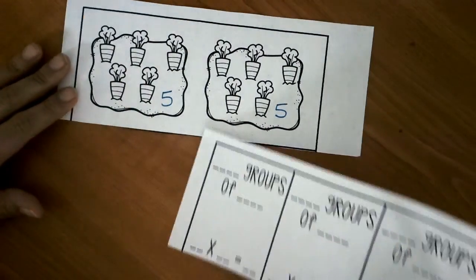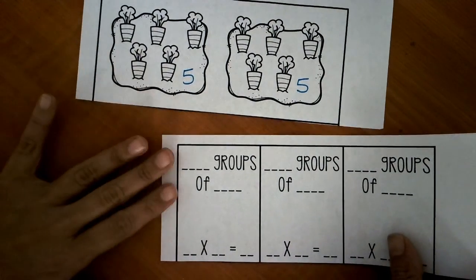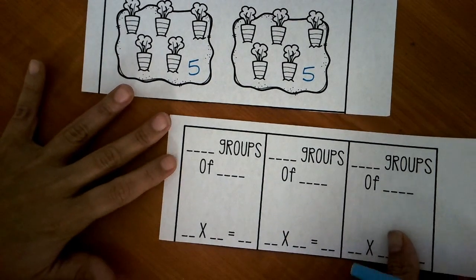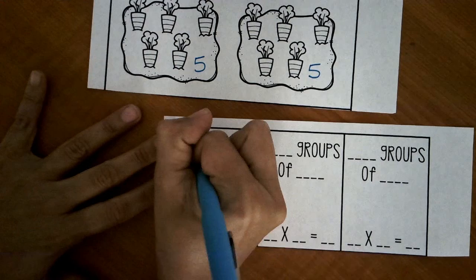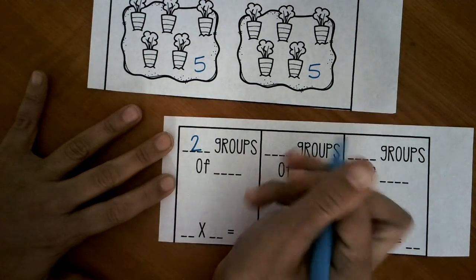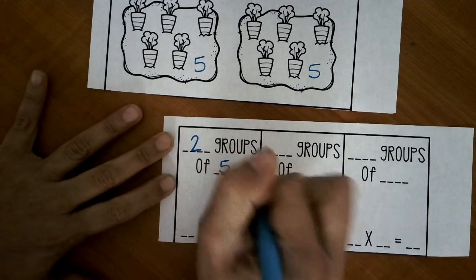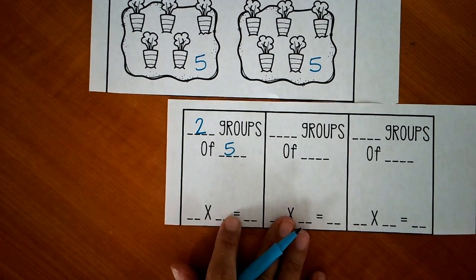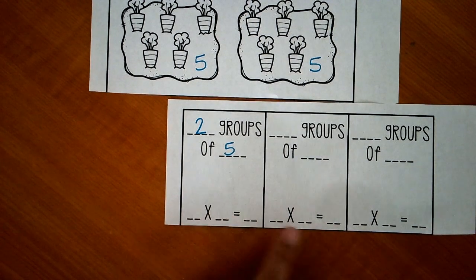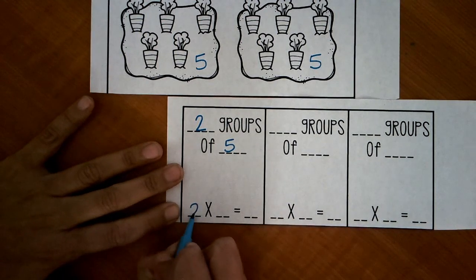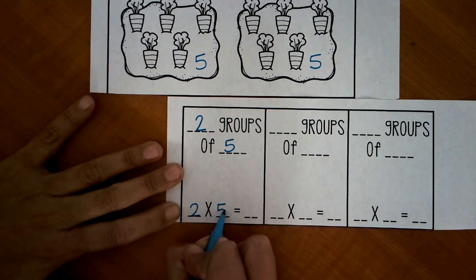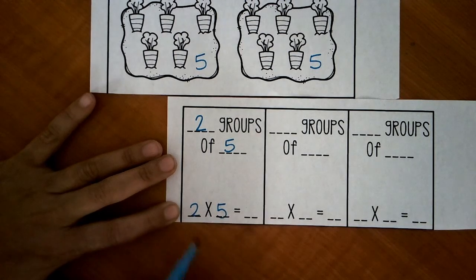So I can write it as this. Using my words, I have 2 groups of how many in each group? 5. And then I can write my multiplication sentence. What is my multiplication sentence? 2 times 5. 2 groups of 5.